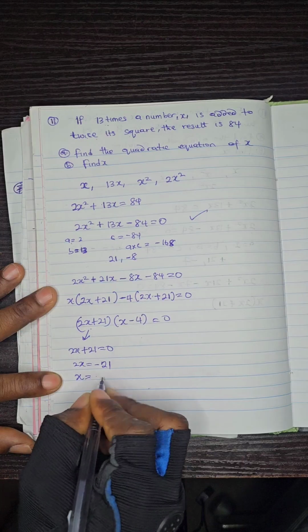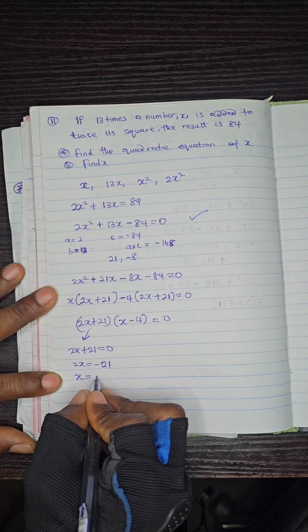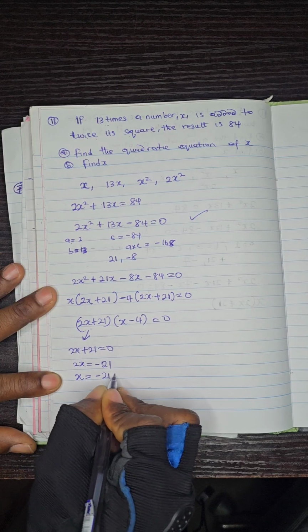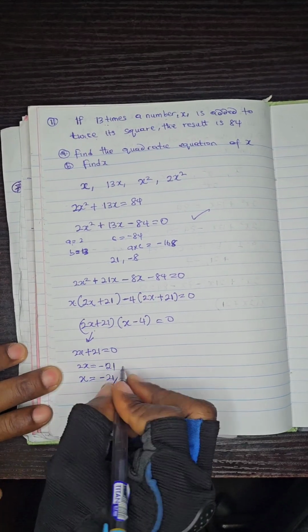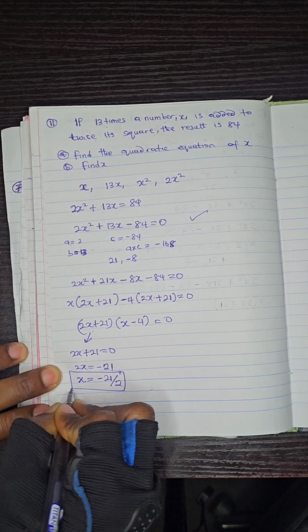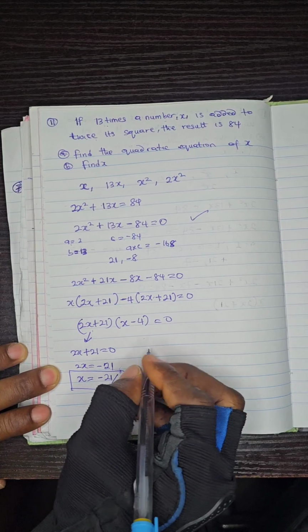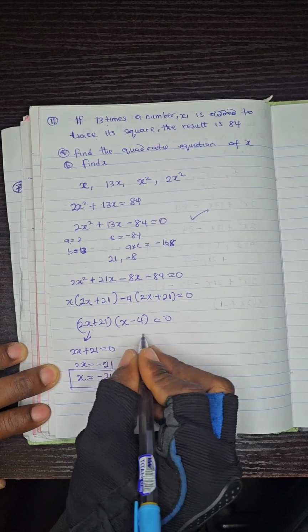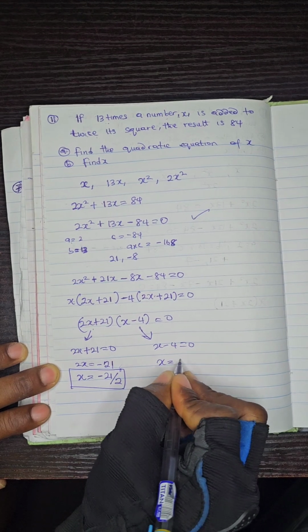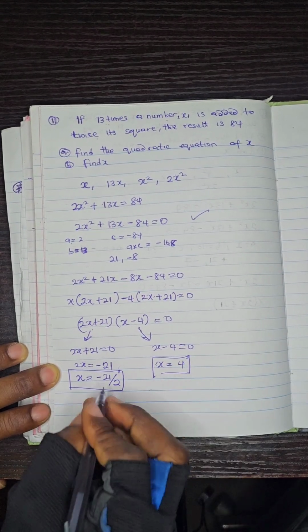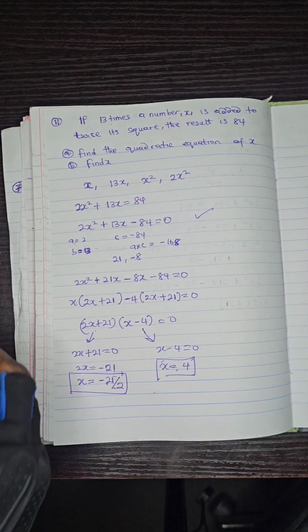Then x is now equal to what? Minus 21 over 2. This is the first solution. Second solution, x minus 4 is 0. X is what? 4. Those are the two values of the number.